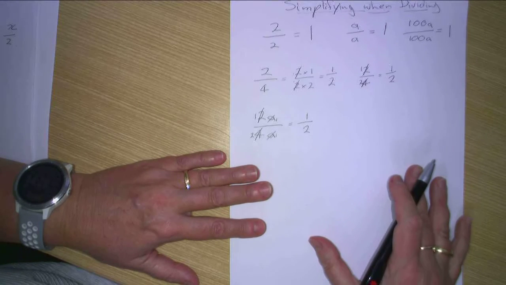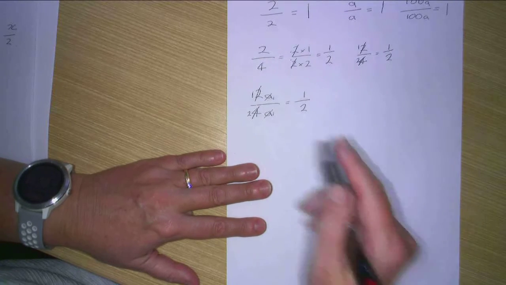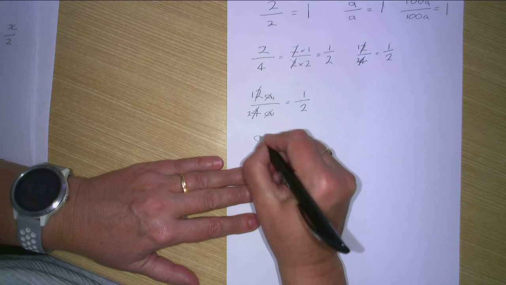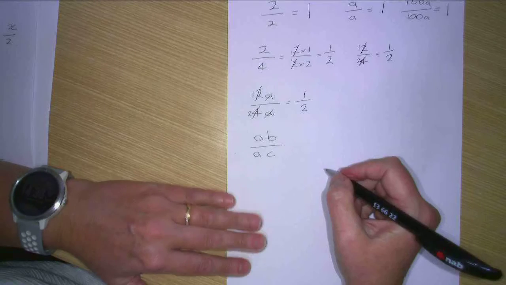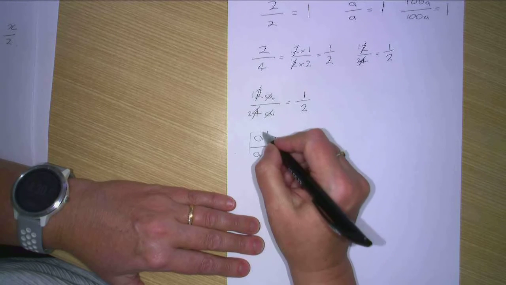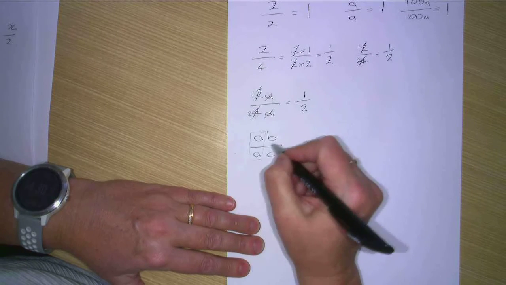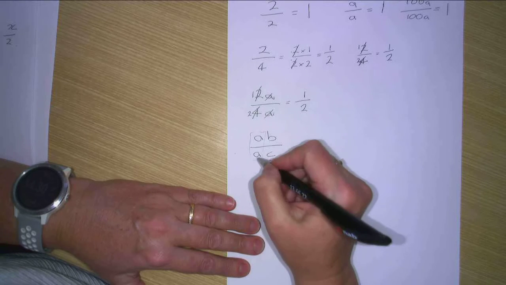So another example where we have some pronumerals is if I have the question AB over AC. Here you can see that I've got A over A, and because these are multiplied, I can cancel them top and bottom.